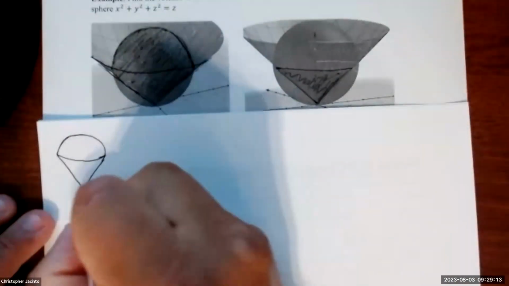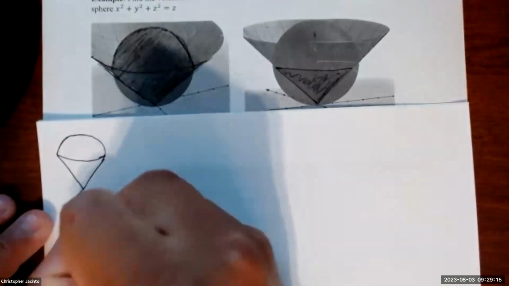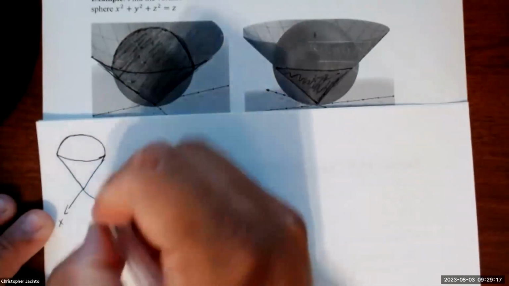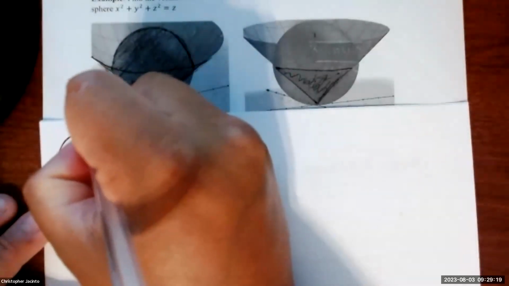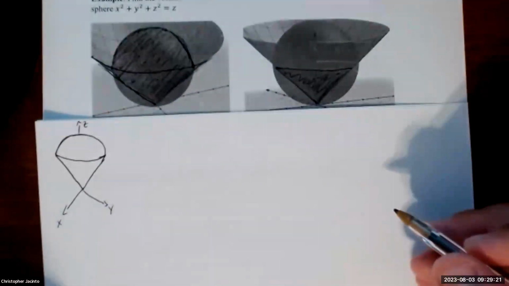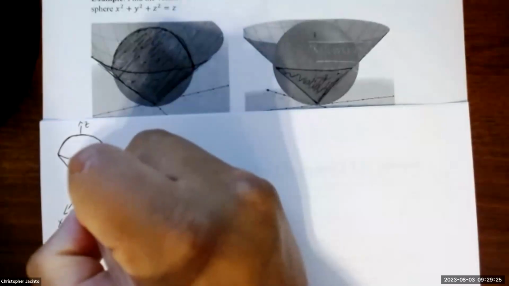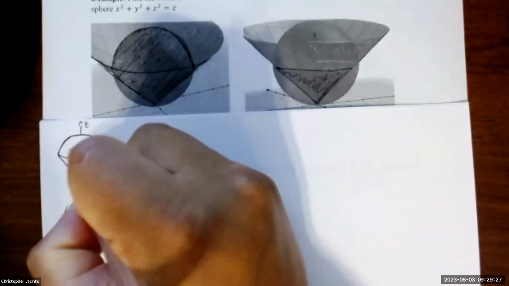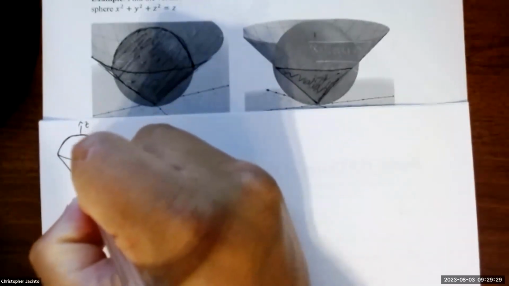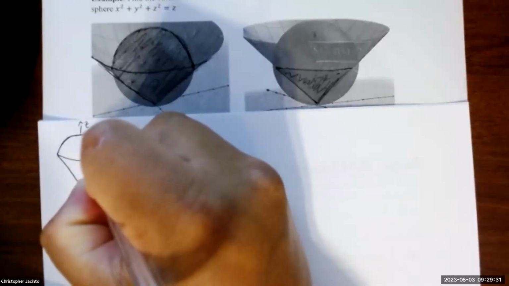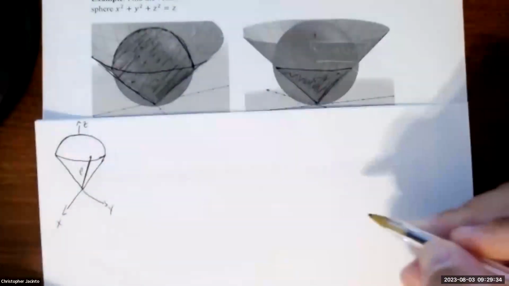So now if we put coordinates to it, here's X, here's Y, and this is Z going up there. Okay. So rho will go from here to some point on the surface that represents our radius.